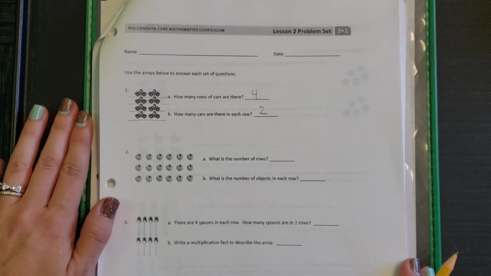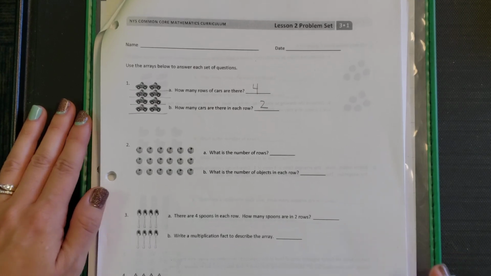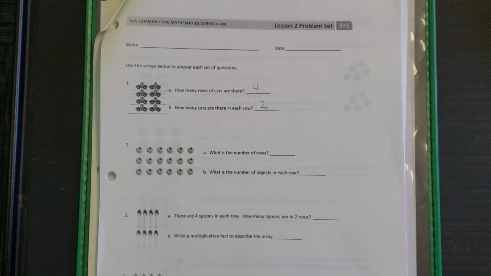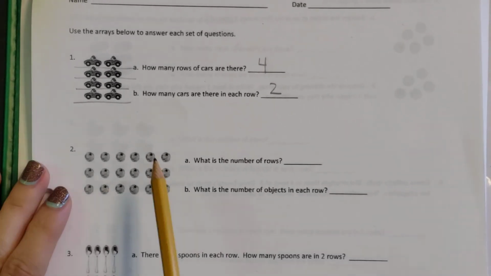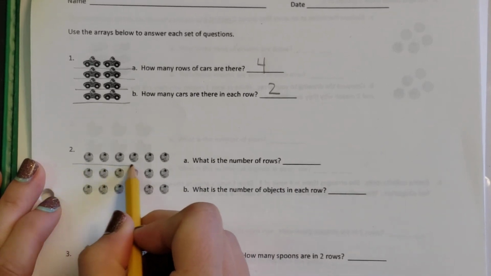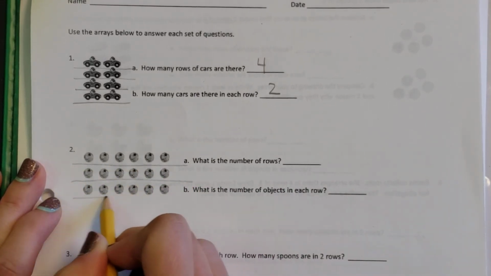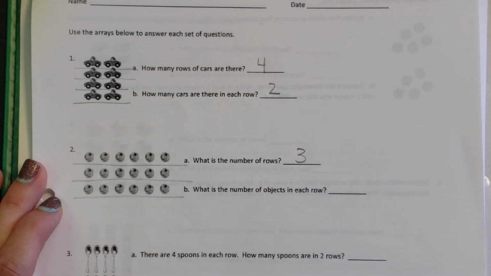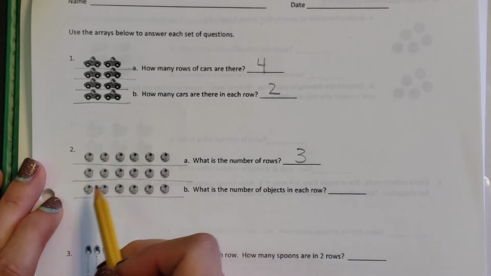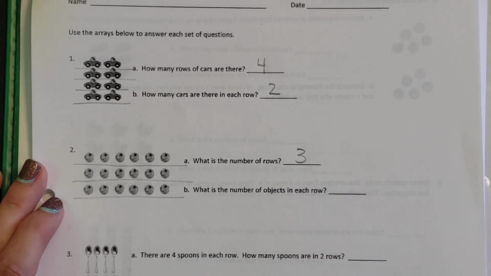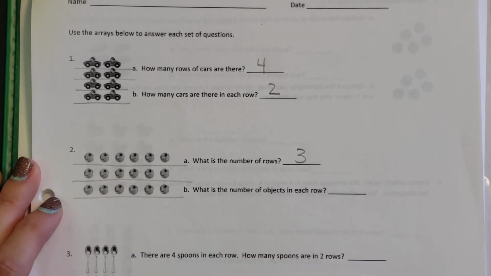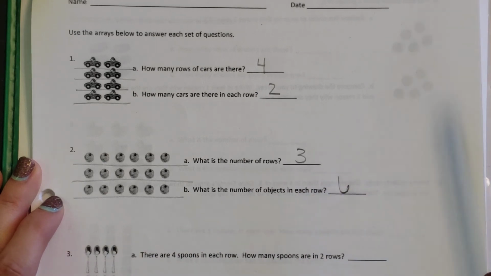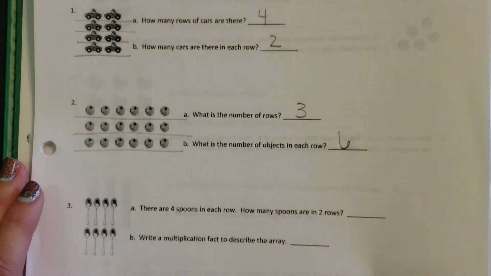Number 2, I'm not sure what those are. It's kind of hard to tell, but maybe oranges, we're going to go with oranges. Let me see if I can zoom you a little bit. There we go. So it says, what's the number of rows? So we have 1 row, 2 rows, 3 rows. And then what is the number of objects in each row? So remember, they are all equal groups. So we have 1, 2, 3, 4, 5, 6 objects in each row. And you can count all of them if you want to, just to prove to yourself that they really are equal groups. So 3 groups of 6 is what we have right there.